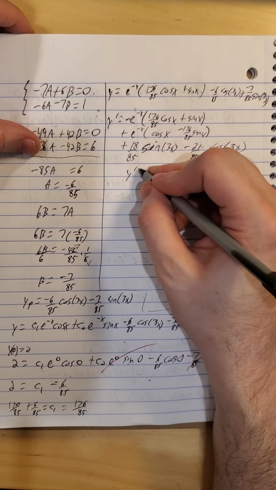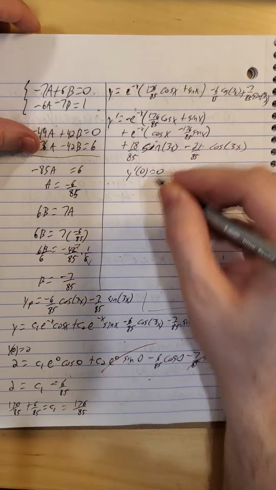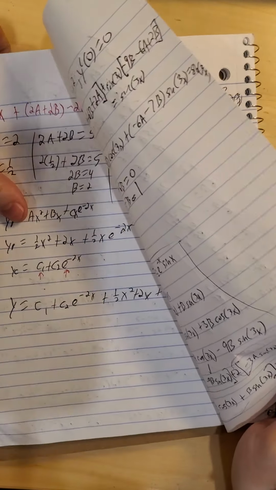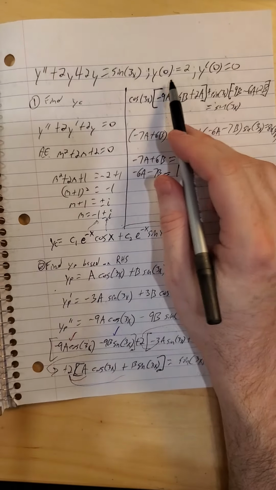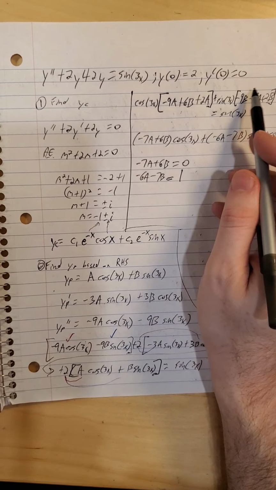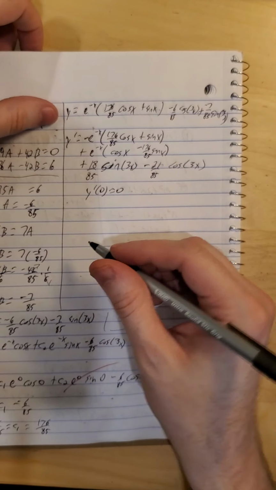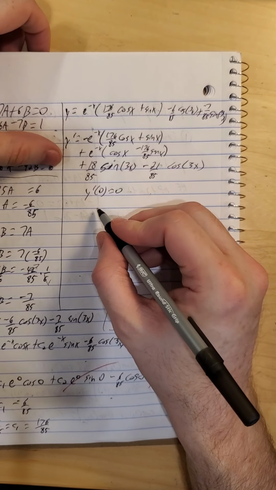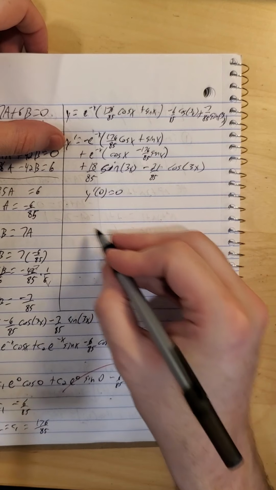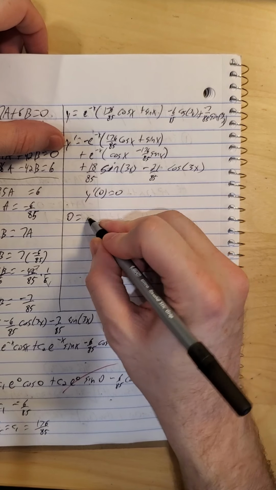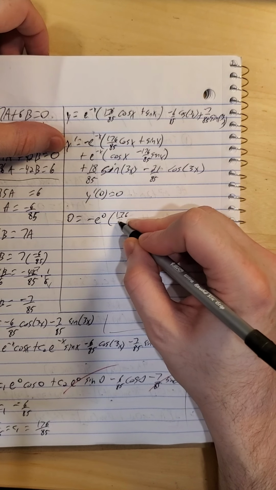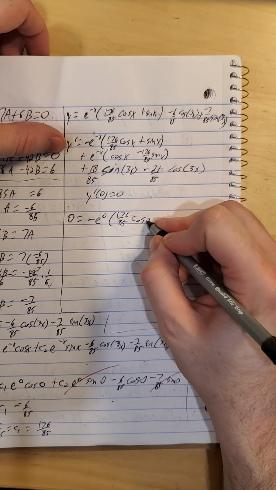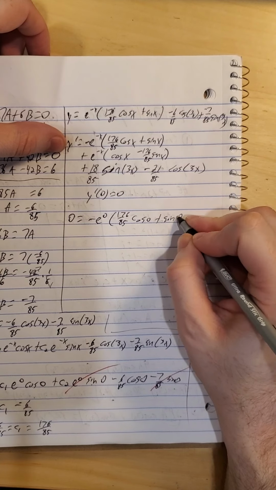And they told us that y prime of 0 was 0 in this problem. So the 2 bits of information they told us. All right, so all of our x's are zeros. Our y prime is also a 0. So 0 is equal to minus e to the 0 times 176/85 cosine 0 plus sine 0.